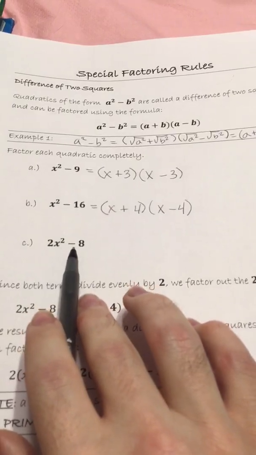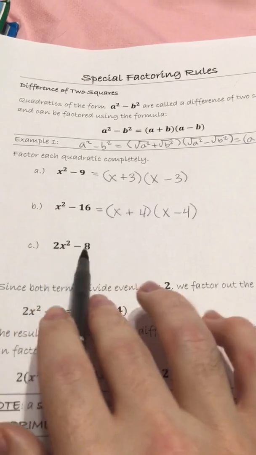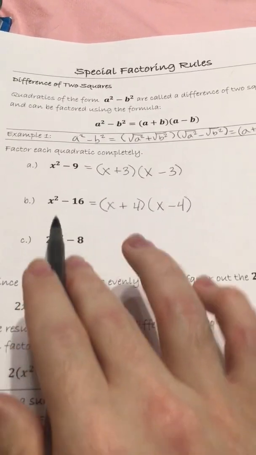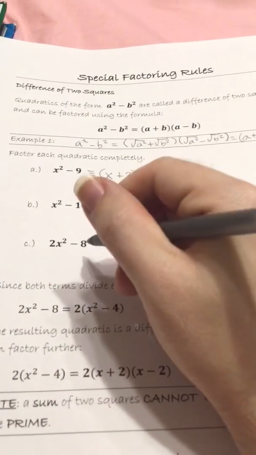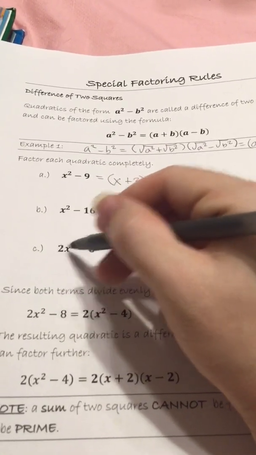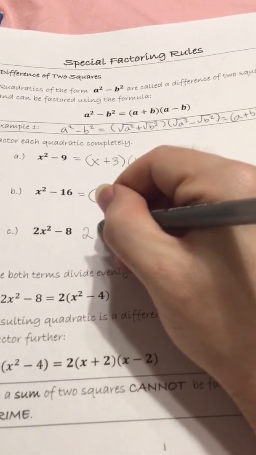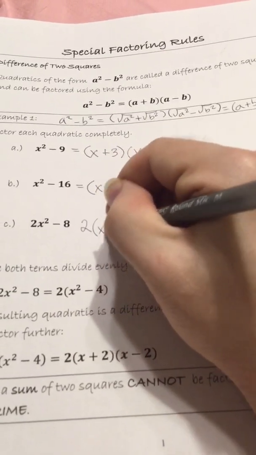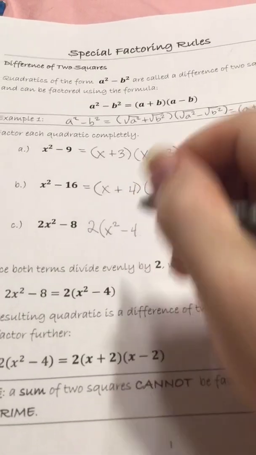We always look for greatest common factor first, and this is why. If we don't pull out the greatest common factor here, then we won't see our difference of two squares, because 2 is not a perfect square, and 8 is not a perfect square. So, we know that the greatest common factor here is 2, because 2 goes into 2, and 2 goes into 8. So this is going to be 2. Remember, we have to put it in front of the parentheses. When we divide by 2, that's just going to leave us with x squared. Over here, when we divide by 2, that's just going to leave us with negative 4.